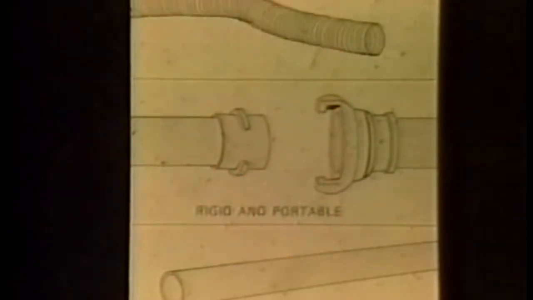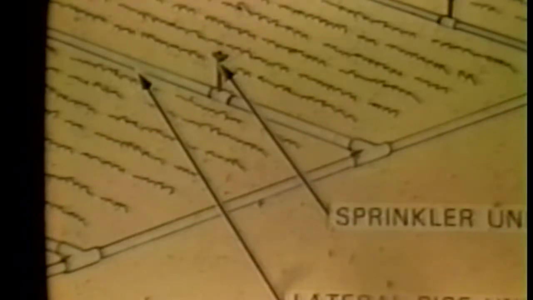The mainline pipe unit delivers the water from the pumping unit to the lateral or laterals. There are 3 main types of piping used for the mainline pipe unit. They are flexible and portable, rigid and portable, and permanent. The lateral pipe unit delivers the water from the mainline pipe unit to the sprinkler or sprinklers. The lateral pipe is of the same 3 general types as the mainline pipe, but usually is of smaller size.